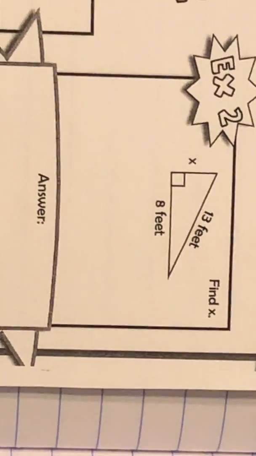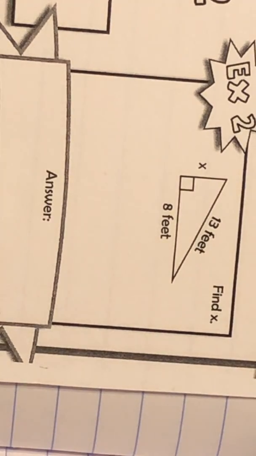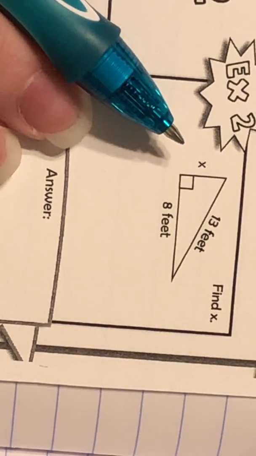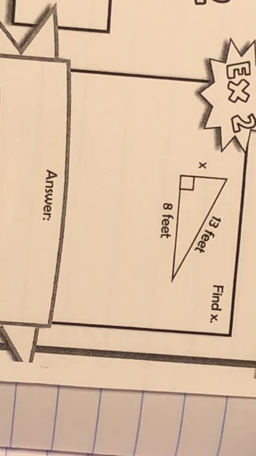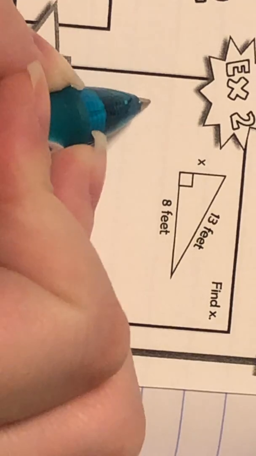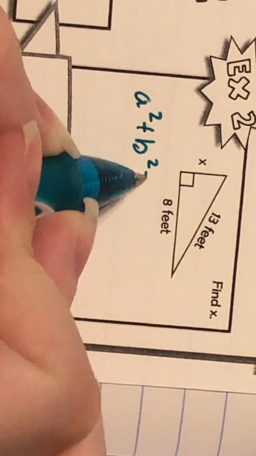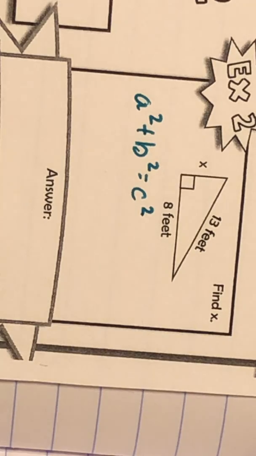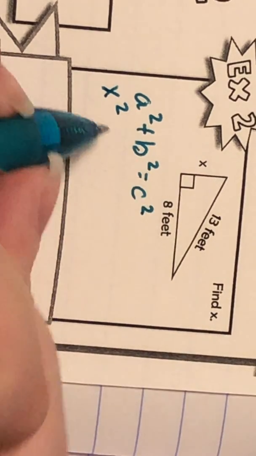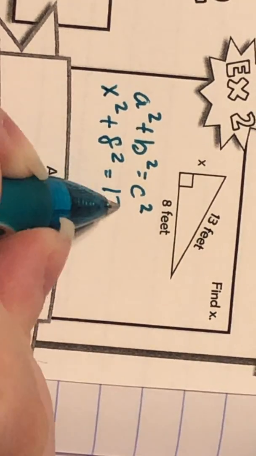Okay, I want you to go ahead and look at example 2. So the first thing I want you to look at is they've given us a triangle and they want us to find x. So, are you missing a leg or a hypotenuse? In this case, you're missing a leg. So, when I write my formula, I can replace A with x, B with 8, and C with 13.